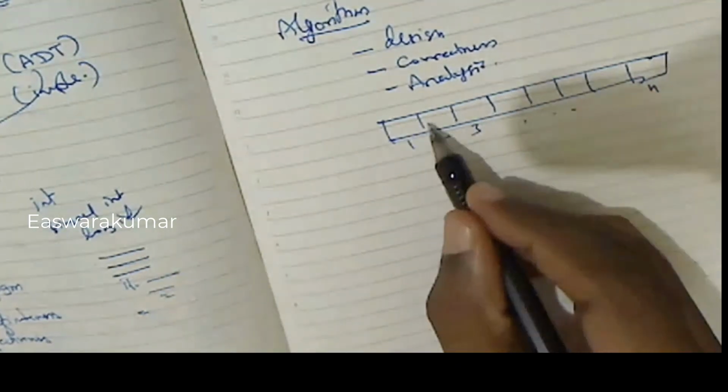Here we assume that some values are being stored. You can even assume that some integer values are being stored. Our problem is like this. Given an array of n values, we have to find the largest value available in the array.